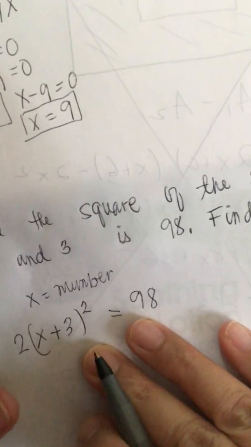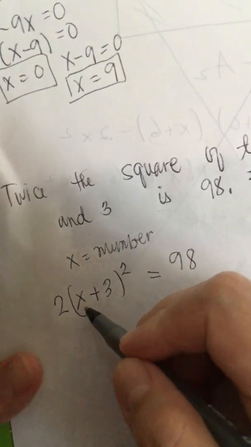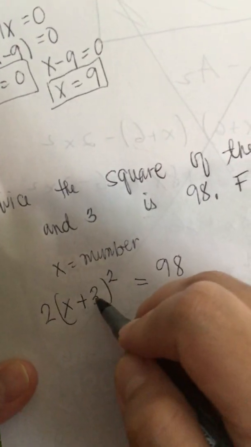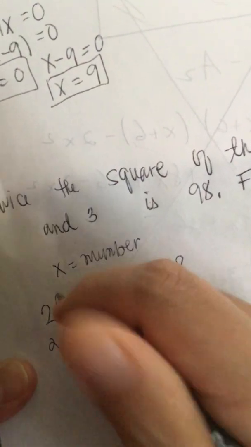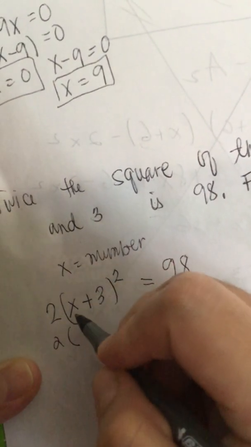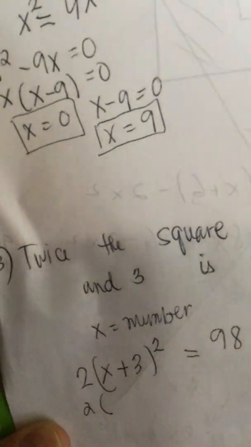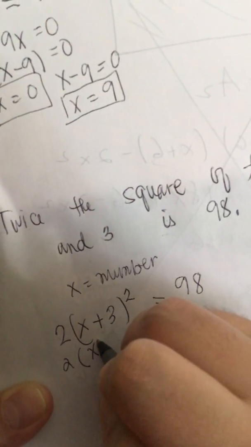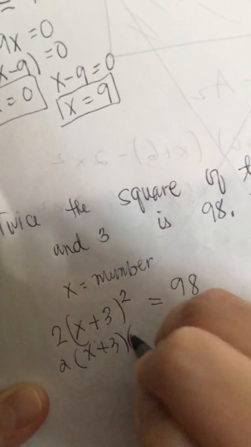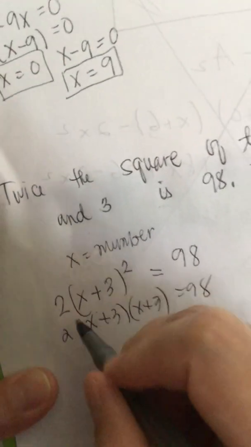So now we solve this problem. So let's expand this one. So we have 2 times x plus 3 times x plus 3 is equal to 98.